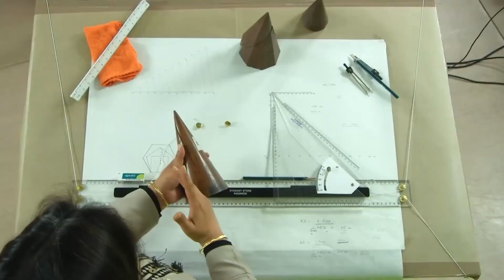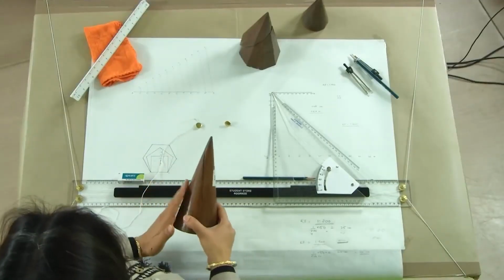What we get out of this is a parabola. Now this parabola could be of different shapes depending upon where the cone is being cut.